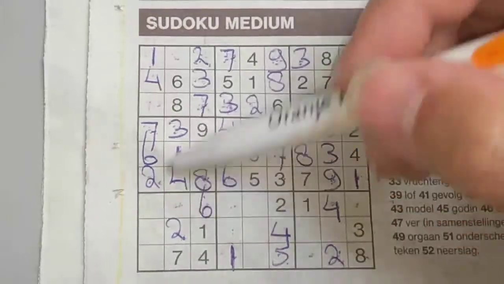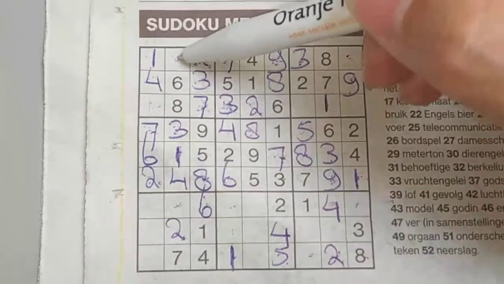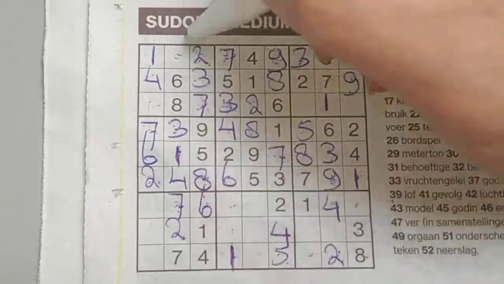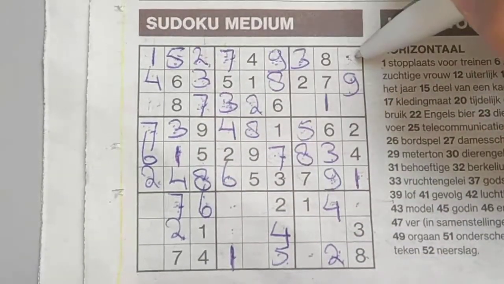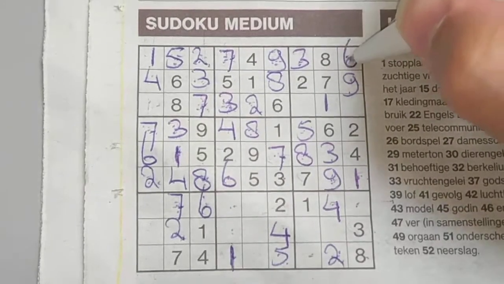Then 2 numbers left in the second column for the numbers 5 and 7. We have a 7 here, so no 7 there, 7 should be here, and the 5 goes there. 1 number left in this row for the number 6, I believe, yes.